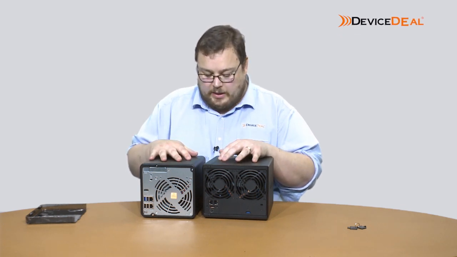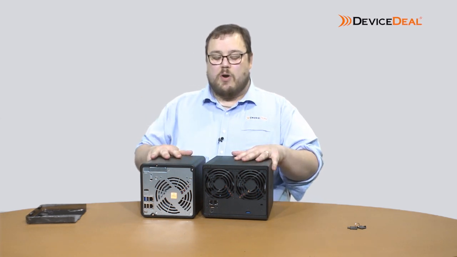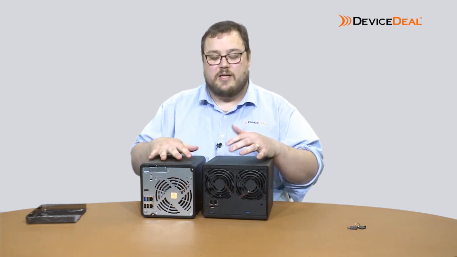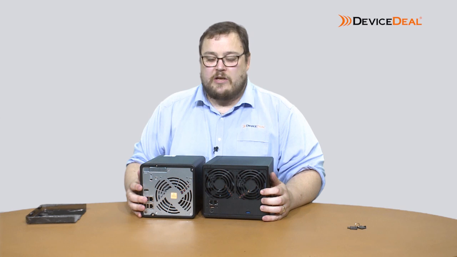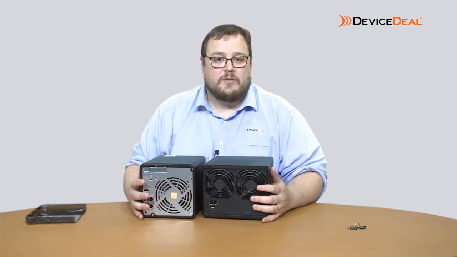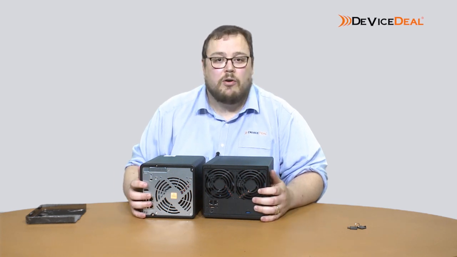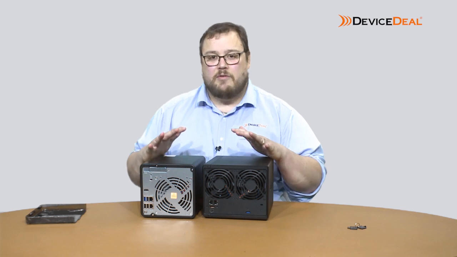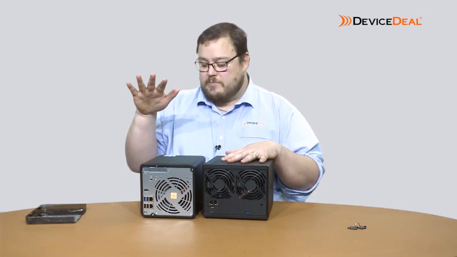Whilst most of the features of the products are the same with the processor, RAM, and your general capabilities when it comes to backup, file transfers, storage, user access control, file access control, cloud backup, very similar functionality. They do have different operating systems.